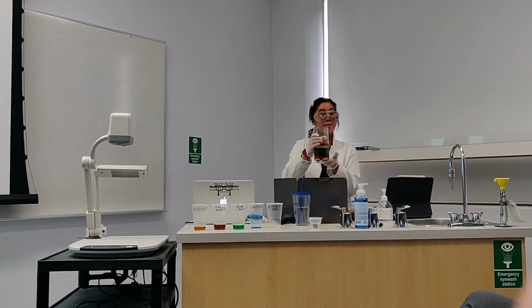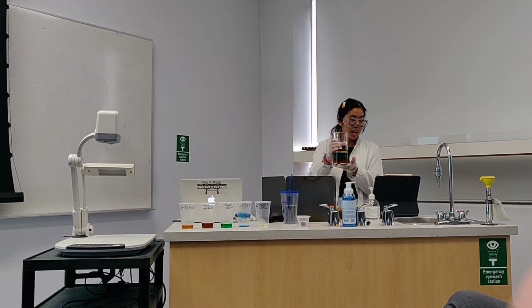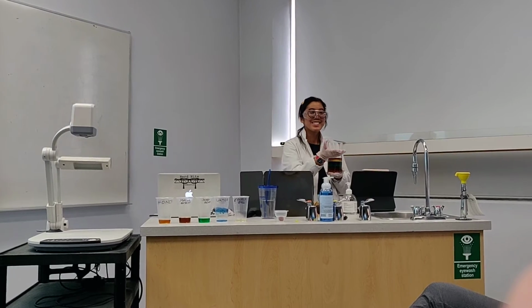Though I recommend that we don't eat it because it's not safe to do so. We have many different chemicals here. And so why do we get these layers? Does anyone have an explanation or an idea? Yes? Some of them are heavy, some of them are very light.